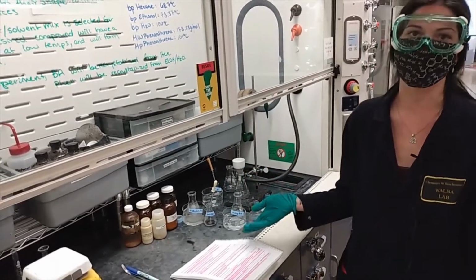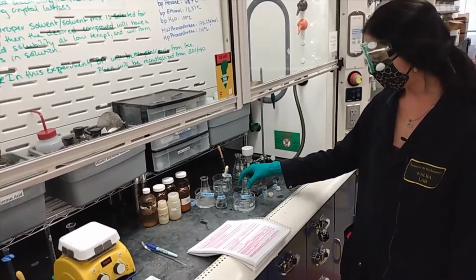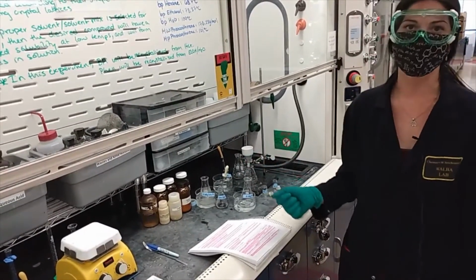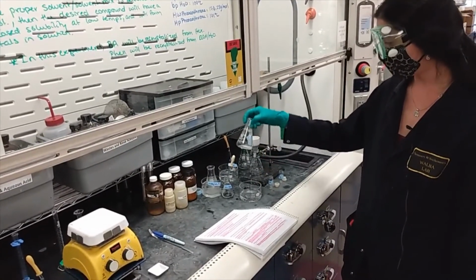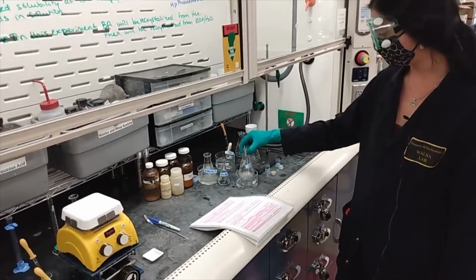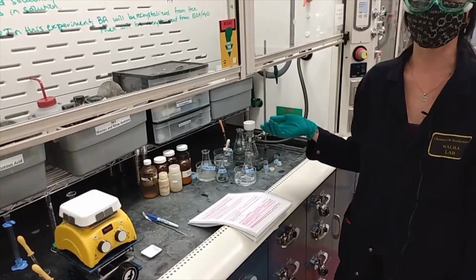In this case, the ice bath has melted, but it's still really cold. And you let the solution sit in the ice bath for approximately 10 minutes. After 10 minutes, you should see the appearance of your crystals in solution. And at this point, you can begin filtering your crystals from solution.